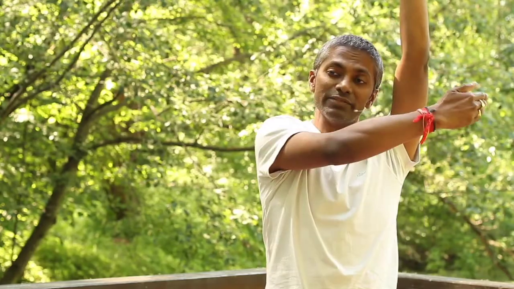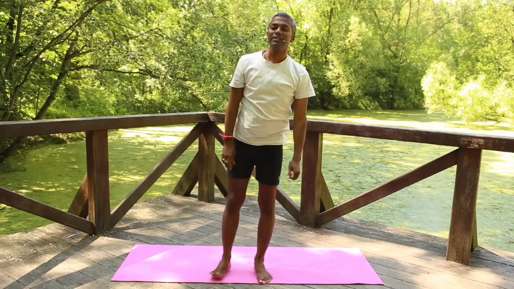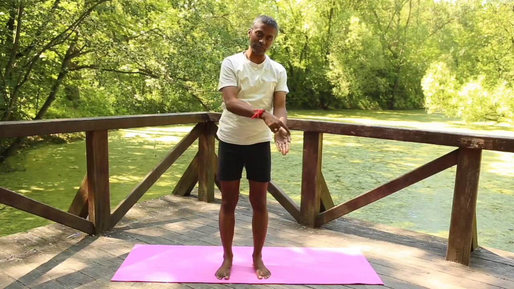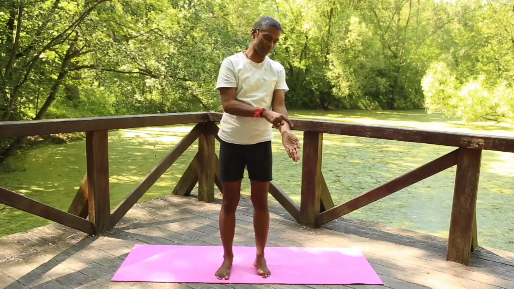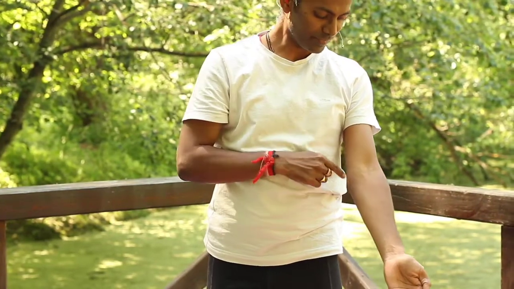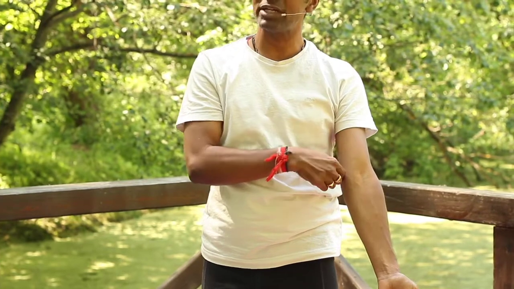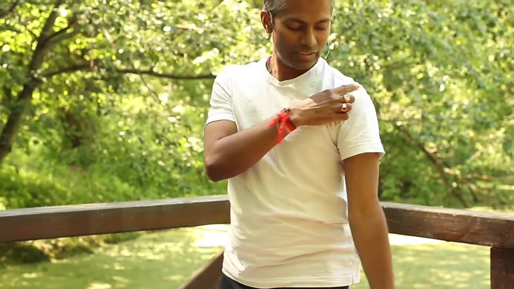If it is outer, it is the outer one. And here reverse, okay. So these are the parts: inner hand and outer hand, inner wrist and outer wrist, inner forearm, outer, inner elbow, outer elbow, inner upper arm, outer upper arm.